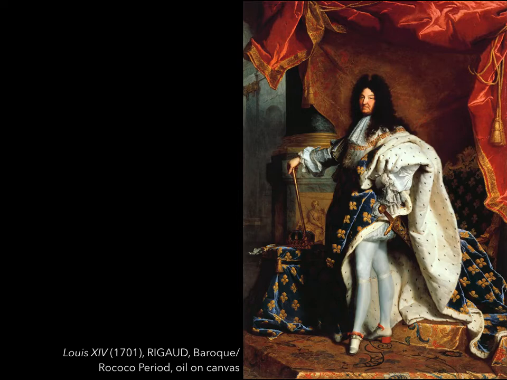So we're talking about a guy with a little bit of an ego, if you get what I'm saying. He clearly used art to serve his rule and as propaganda, and Rigaud was one of his favorite painters. So this is another court painter that we're talking about here, and he's shown here as an absolute monarch. Now, Louis would have been 63 when this was painted, so there's a lot going on that we need to talk about. This is first and foremost an ostentatious display of his wealth and grandeur.